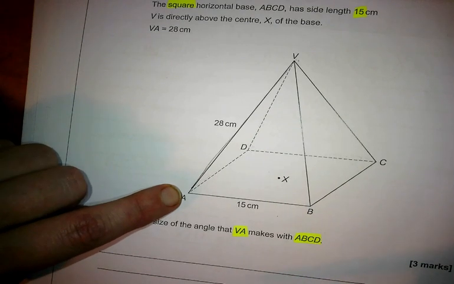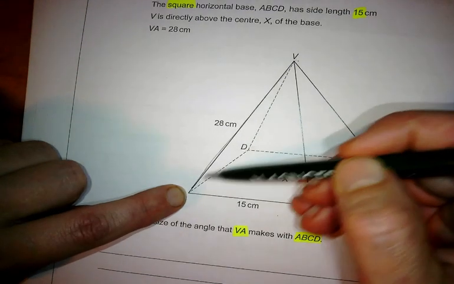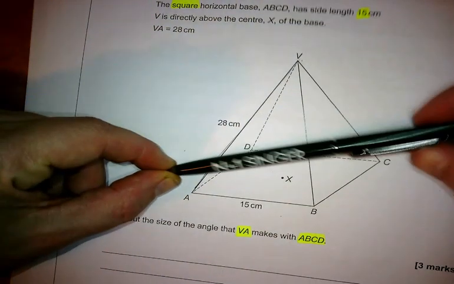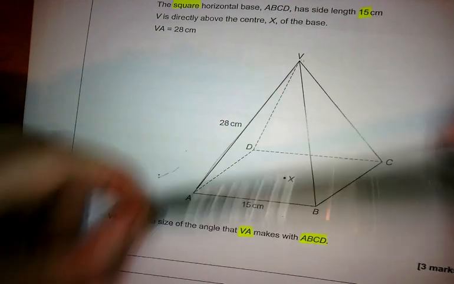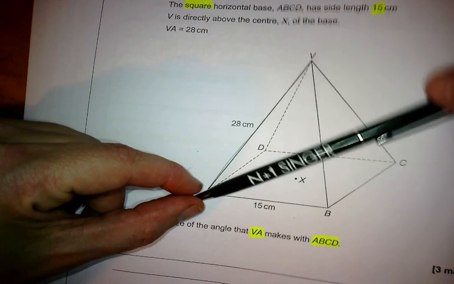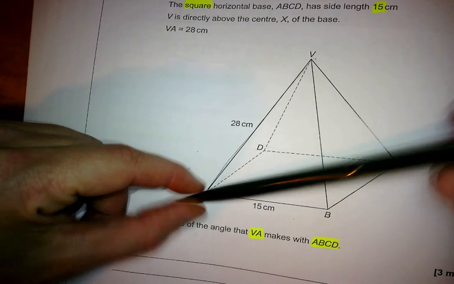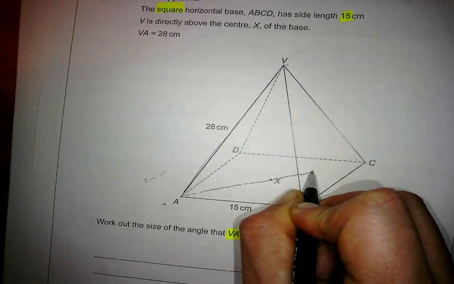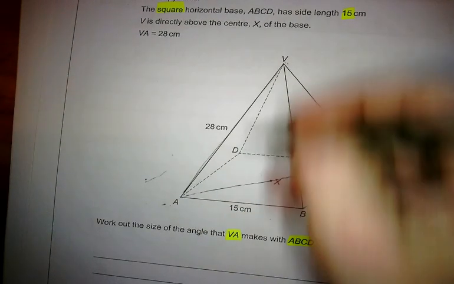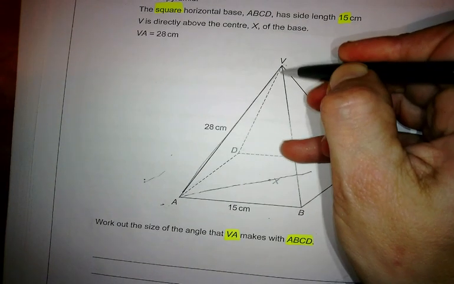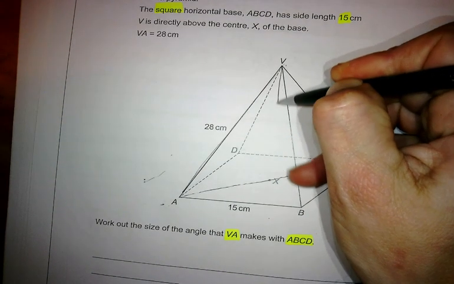To figure out what that triangle would look like, I imagine taking this side VA and dropping it like a pen into the plane ABCD, where that would land. It would land kind of like this. And if I were to construct a right-angled triangle, I'm just going to drop this directly.